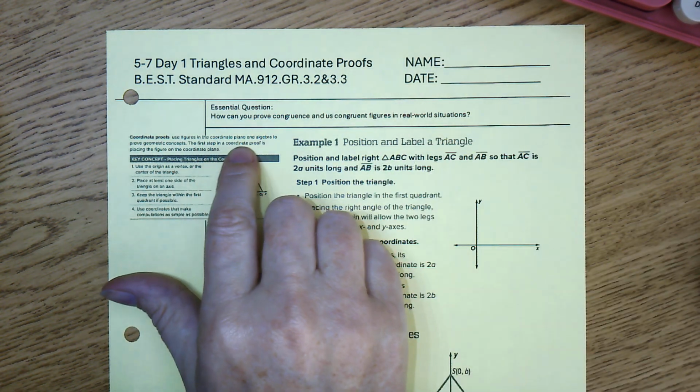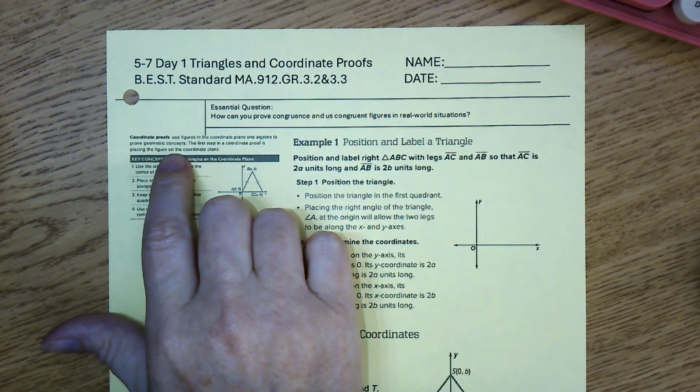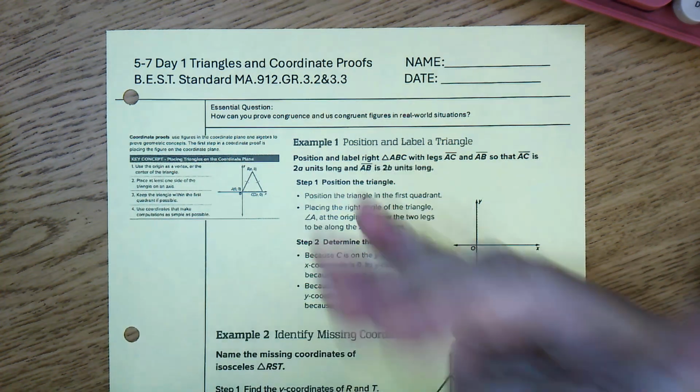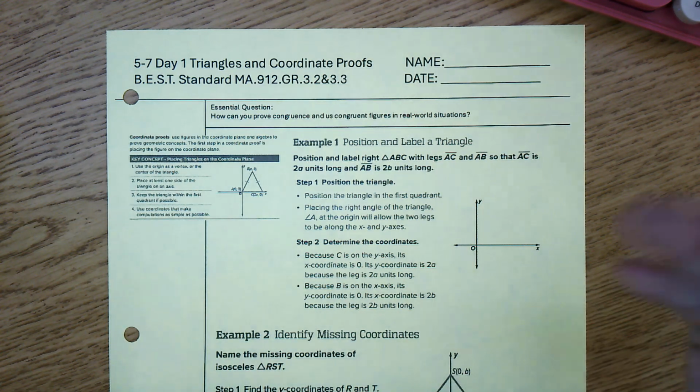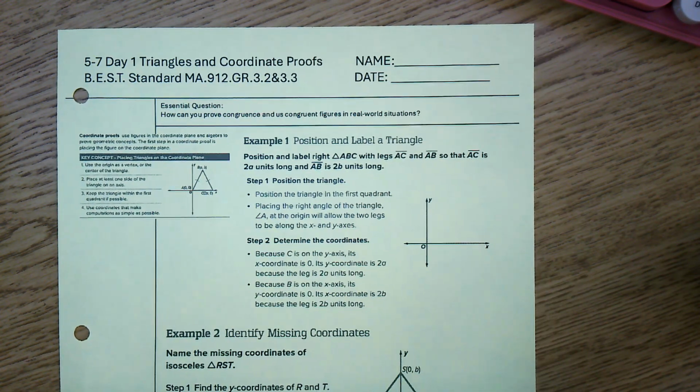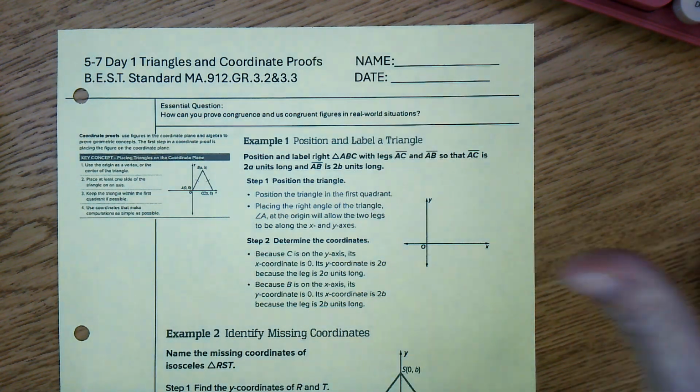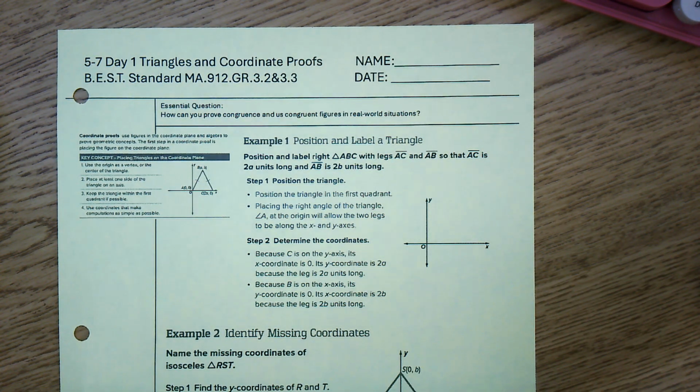The first step in the coordinate proof is placing the figure on the coordinate plane. All right, so we have some steps. So let's place these triangles on the coordinate plane without actual real numbers. So yeah, more conceptual than anything else.